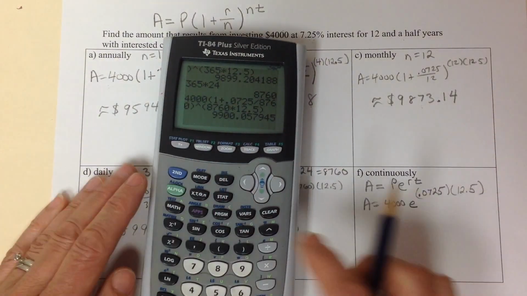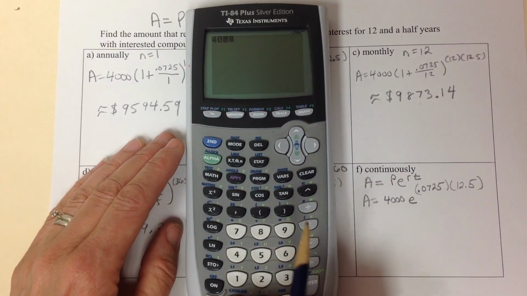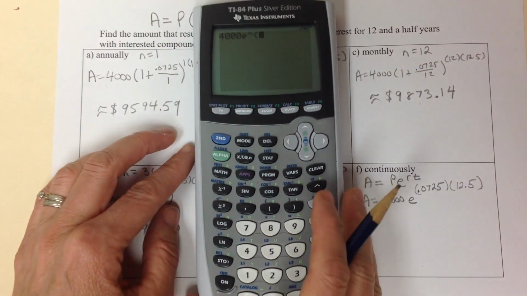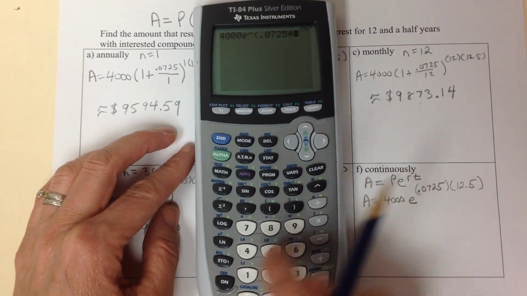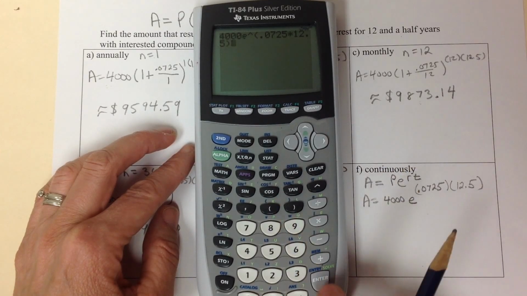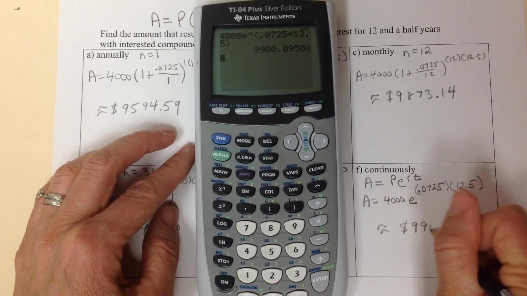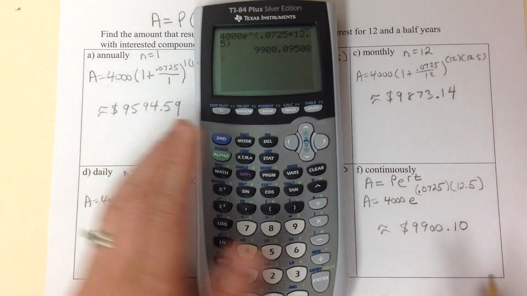Alright, so to punch this one in, new formula, so I can't use my second enter anymore. 4,000 e to a power, second, and then ln. That already gives me parentheses, so 0.0725 times 12.5. Into my parentheses, this is about $9,900, and 0.095 would round to 10 cents.